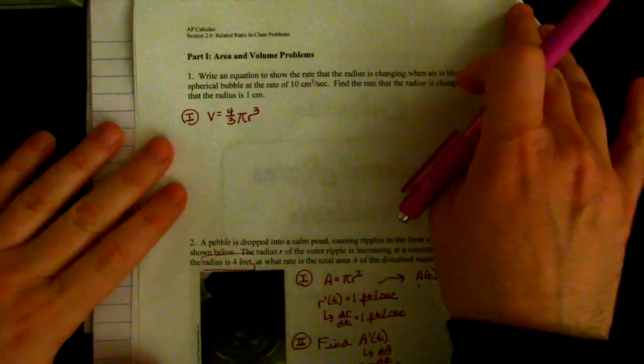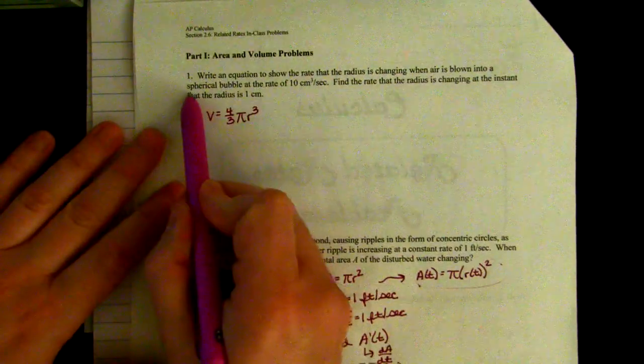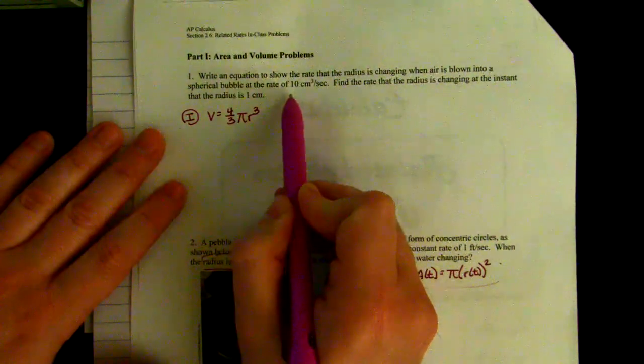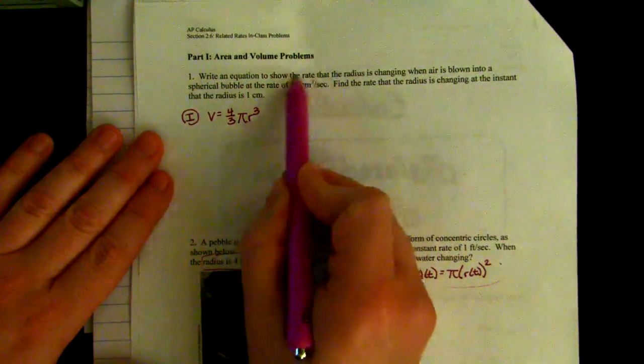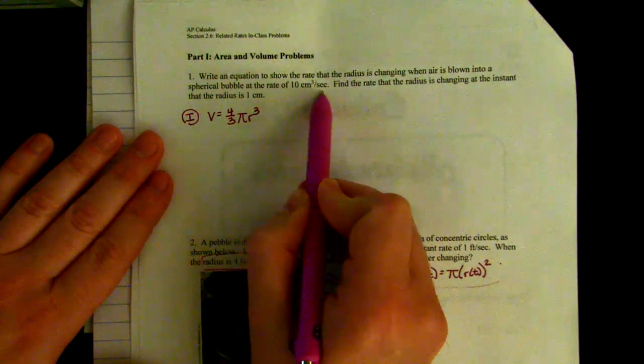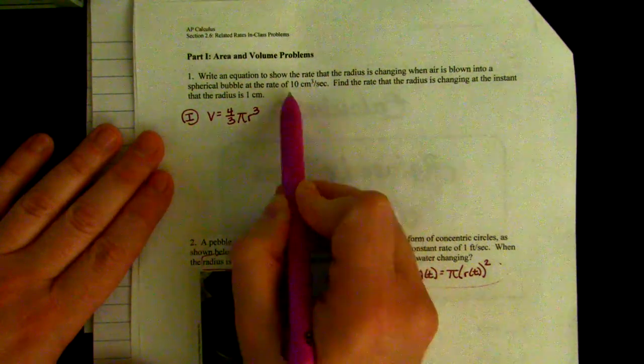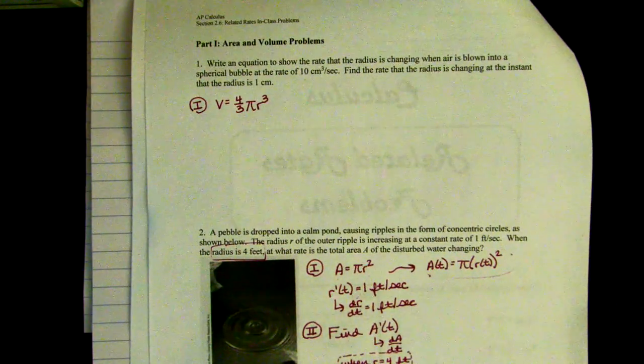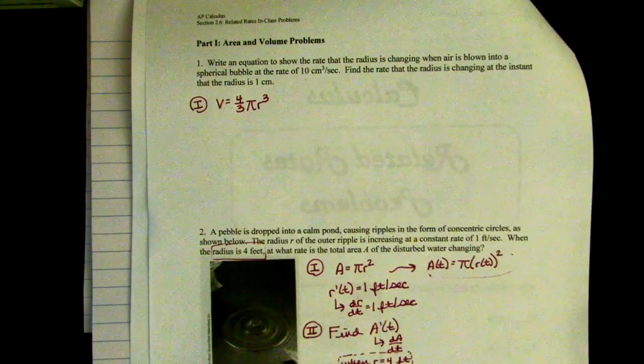Next, I am told that air is being blown into a spherical bubble at this rate. I need to figure out what this is the rate of change of. Is this the rate of change of the radius, dr/dt, or the rate of change of the volume, dV/dt? I feel like the units might help you out here.